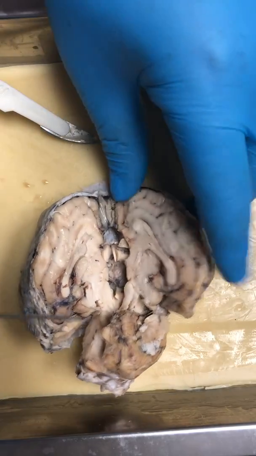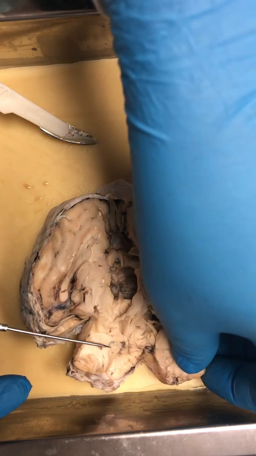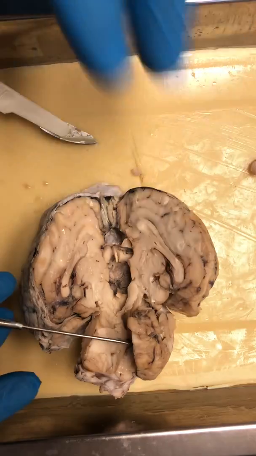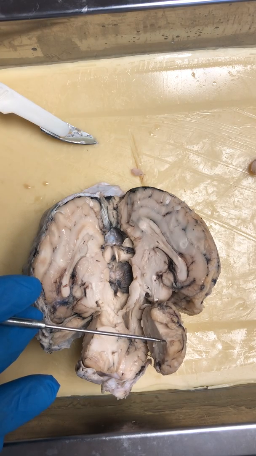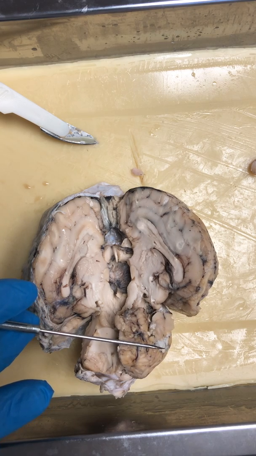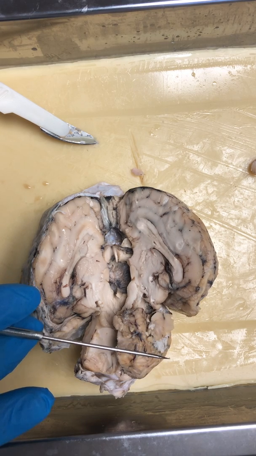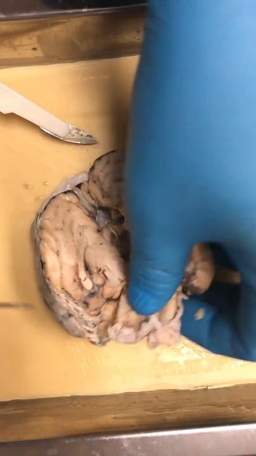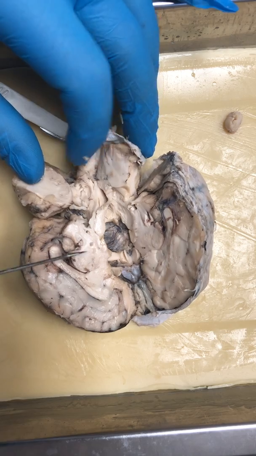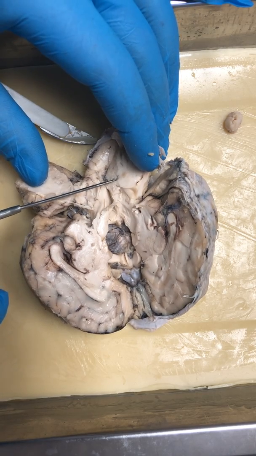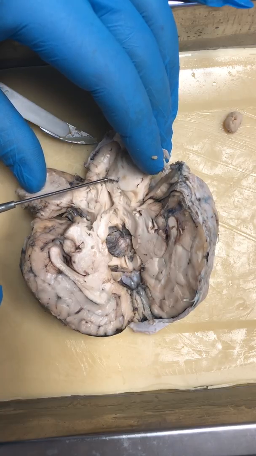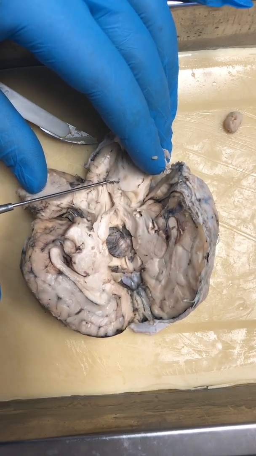Let me see if I can get a good view on this. Now we'll work towards the interior of the brain. Let me switch papers. The interior. Okay, we'll go like this and see if we can get it. Okay, you have your 4 ventricles. You have your 4th ventricle right here. This is your 4th ventricle, as you can see.